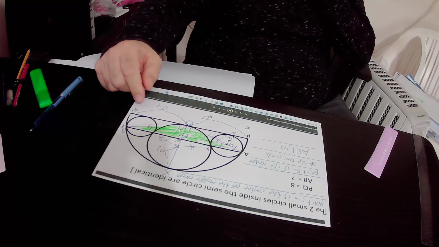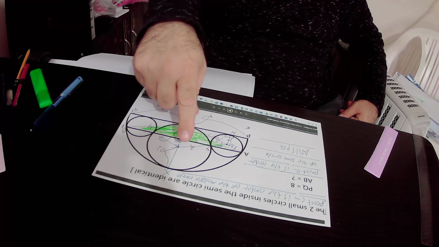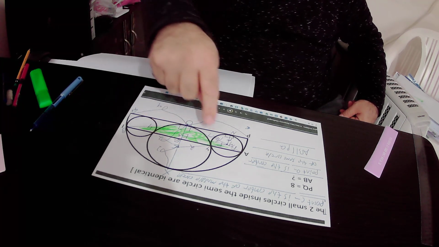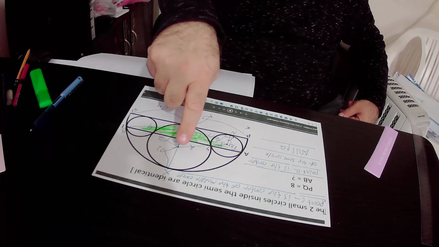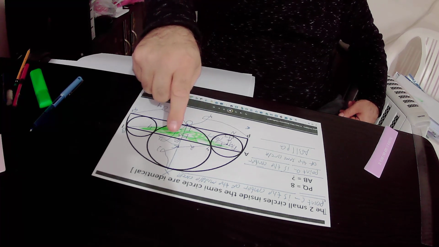But OX is not only the radius of this semicircle, it is also the diameter of this middle circle. So we know that the diameter of this middle circle equals 4 units.